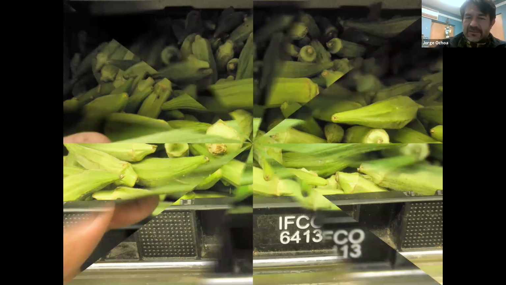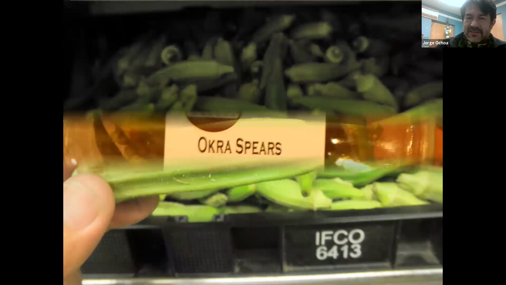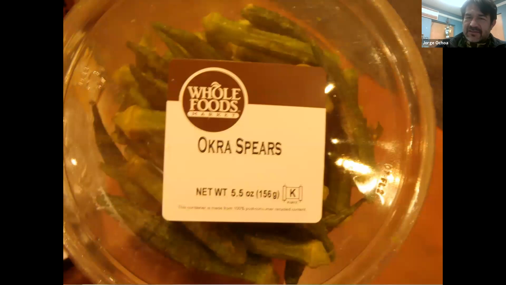So here's the okra from the stores, and there's just a very young seed pod. And okra spears, so many, many ways that you can eat this fruit.